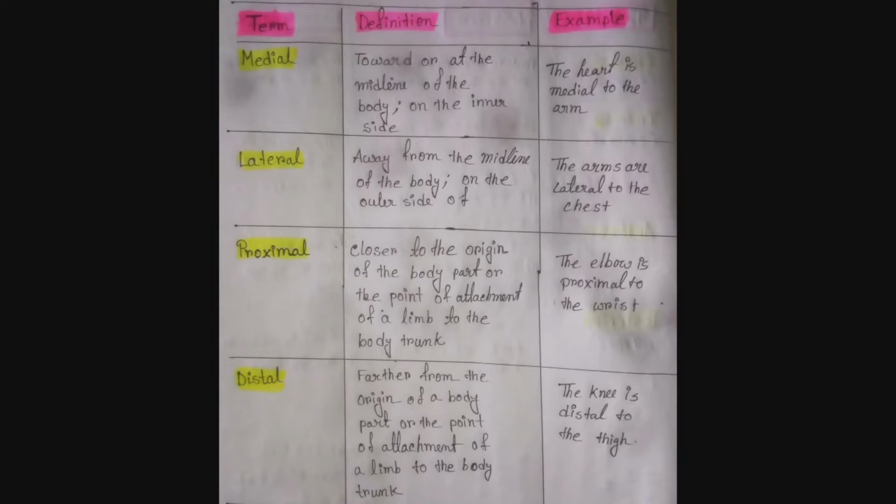Next, medial, toward or at the midline of the body. Another meaning or definition is on the inner side. As an example, the heart is medial to the arm. Lateral, away from the midline of the body, on the outer side of. As an example, the arms are lateral to the chest.